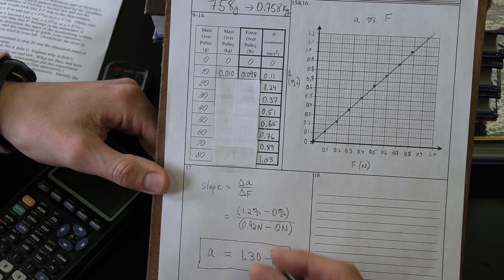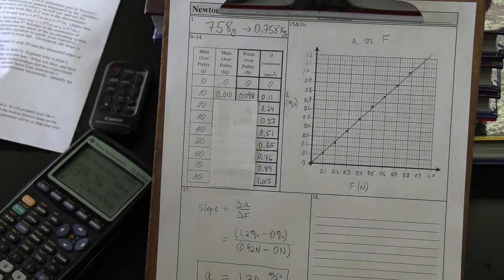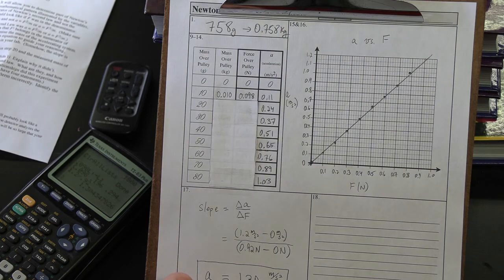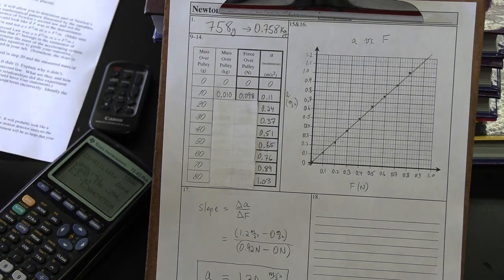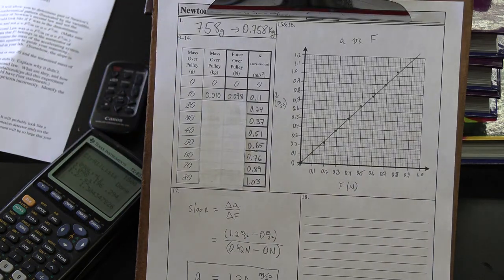Okay, so you're going to do this similar calculation with your data and your best fit line. Everyone will most likely have a different slope, but that's how it is calculated. All right, so moving on.